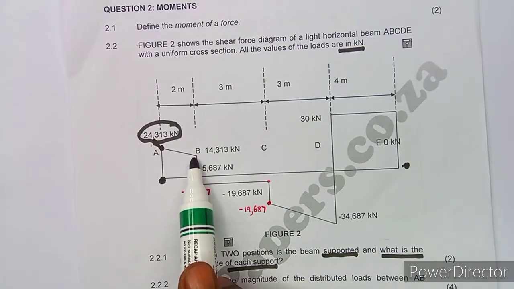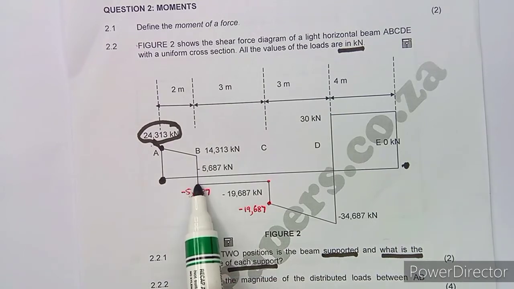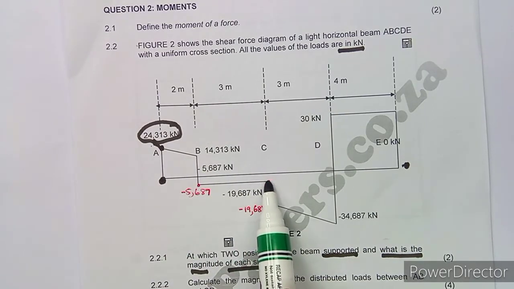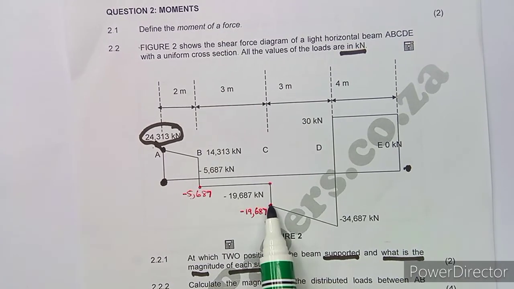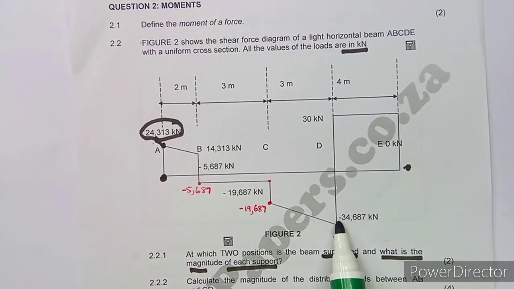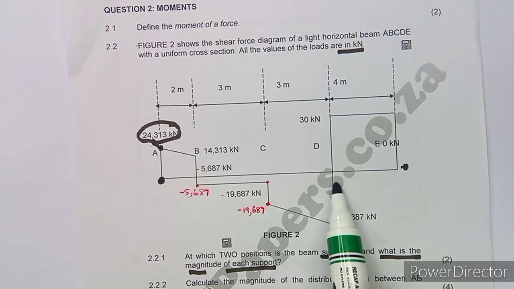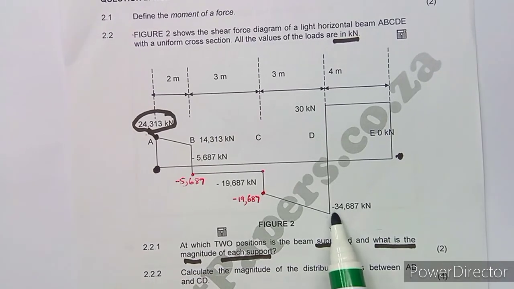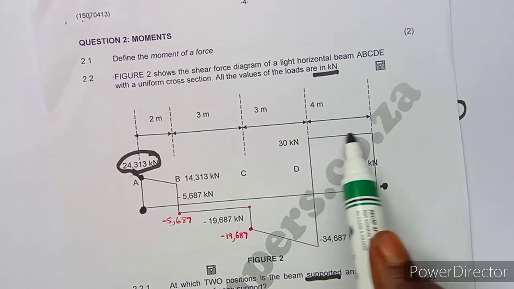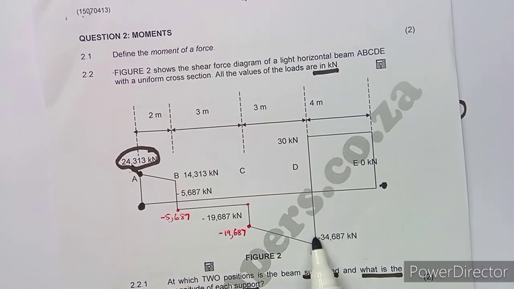If you move on to B here, it is going downwards, so it is not a support. We move a certain distance, still going downwards, it's not a support because it's facing downwards. We move again to this point, and as you can see, from this point we go upwards, not downwards, and then downwards again.